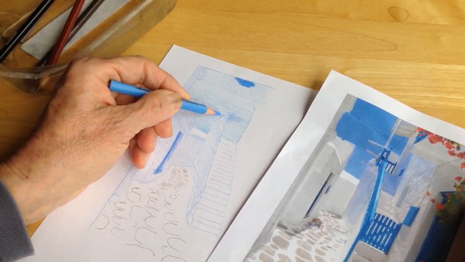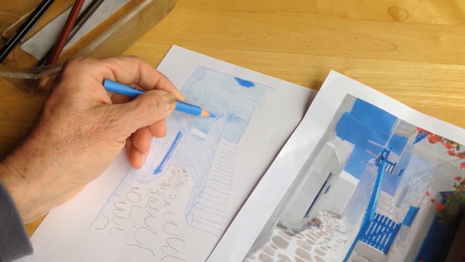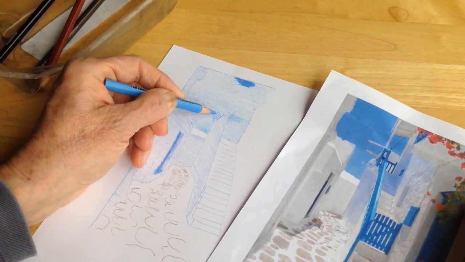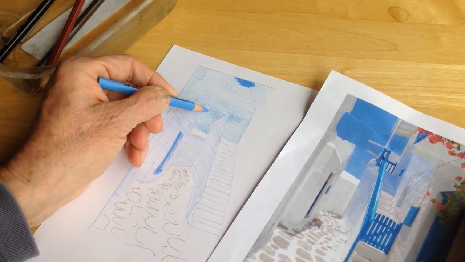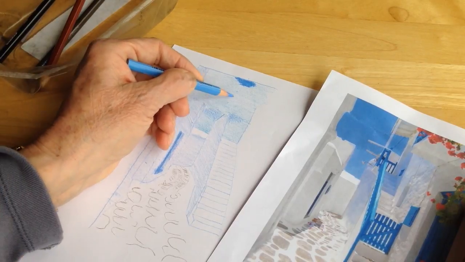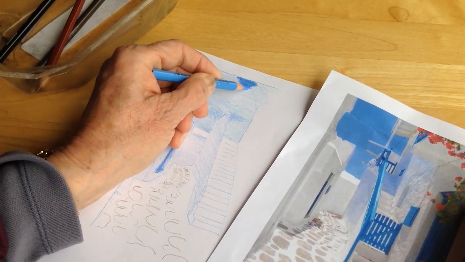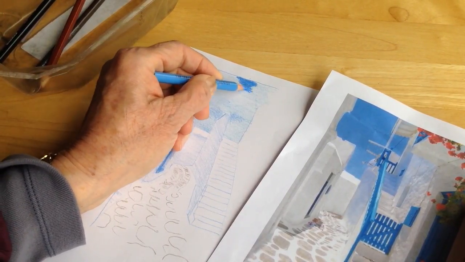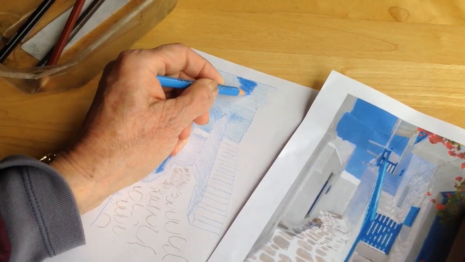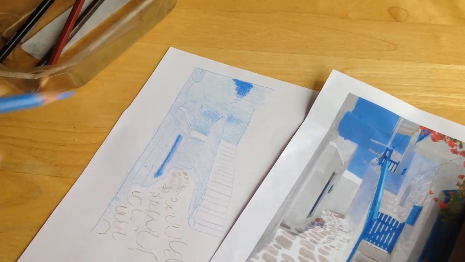I prefer that in this particular drawing to using different kinds of blues. I'm preferring to get this graded look with the same pencil. Because I tried it with some different blues and it just looked like a mismatch and I didn't really like it.